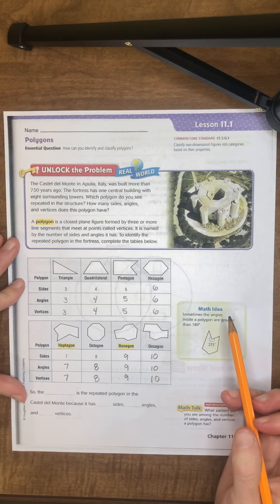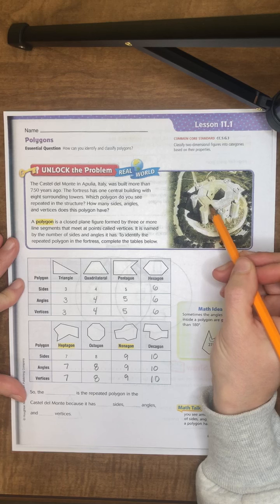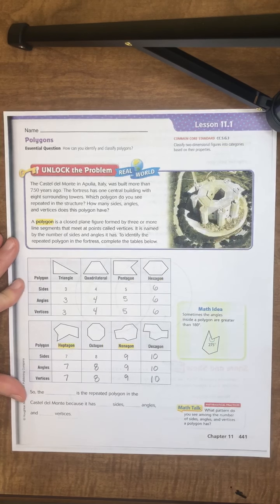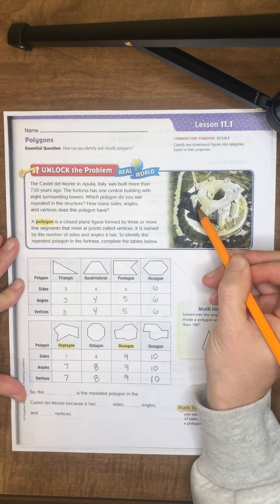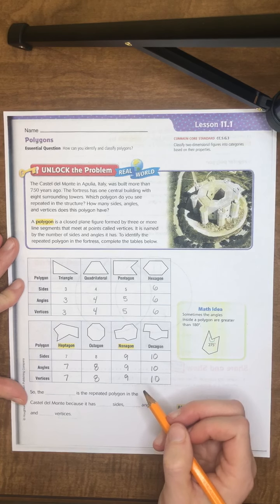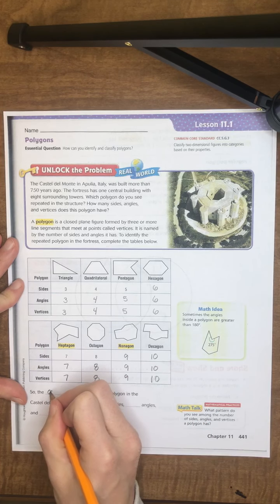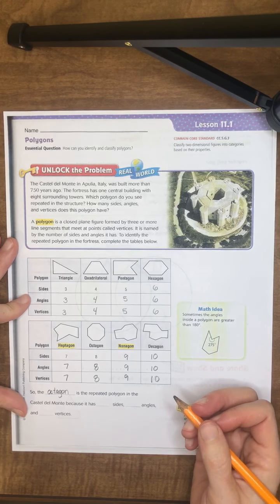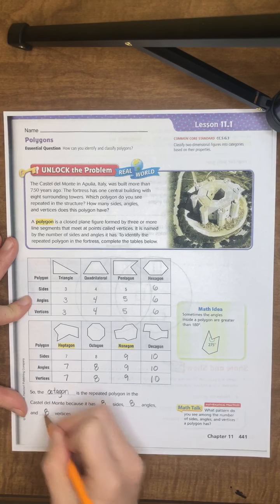So, if you look at the shape here, it looks like we got 1, 2, 3, 4, 5, 6, 7, 8. Let me try that again. 1, 2, 3, 4, 5, 6, 7, 8. So the blank is the repeated polygon. We have an 8-sided figure, so it's an octagon in the Castel dei Monte, because it has 8 sides, 8 angles, and 8 vertices.